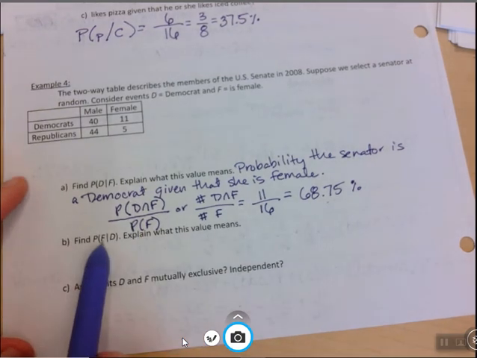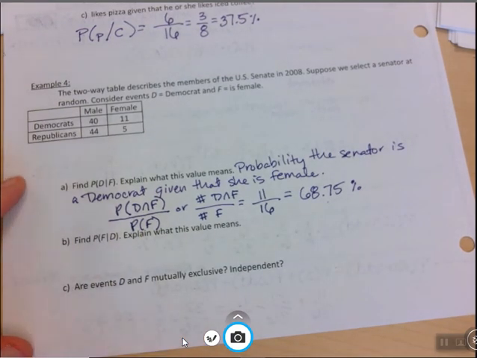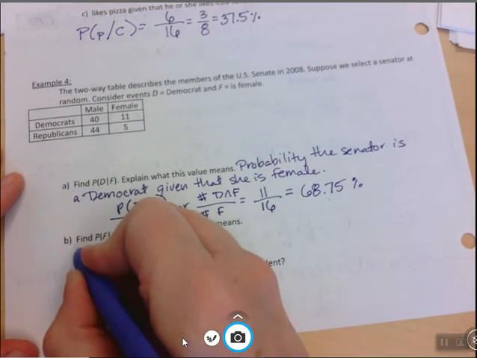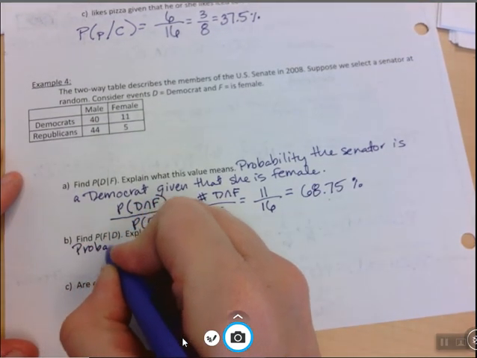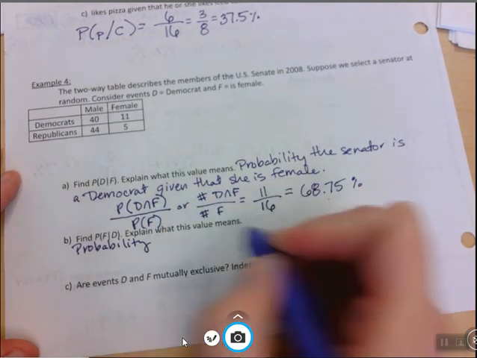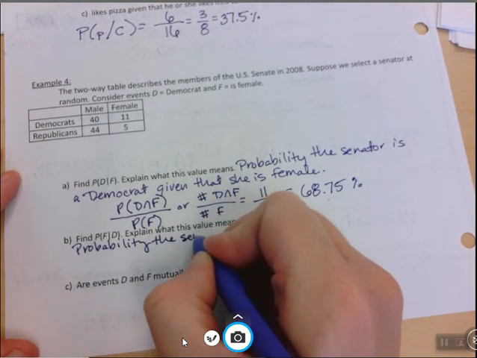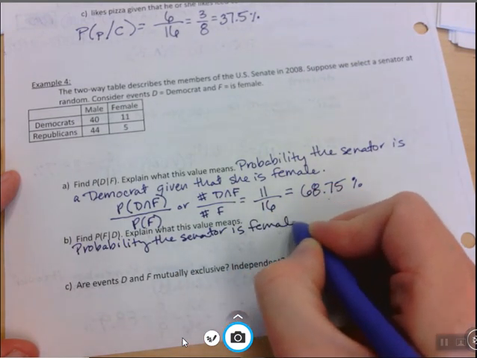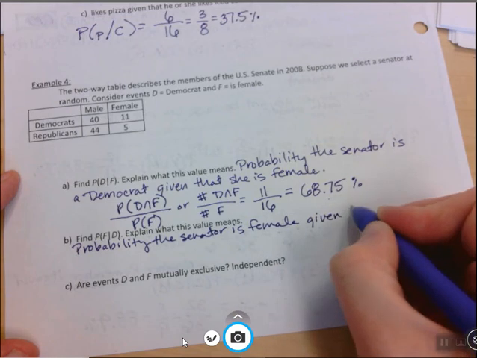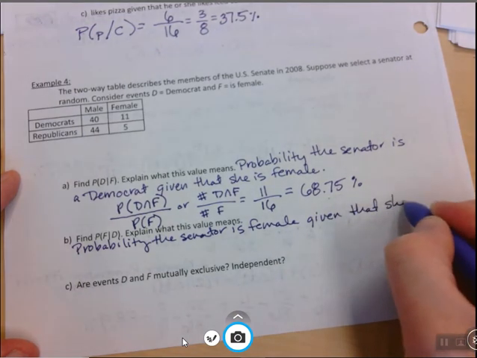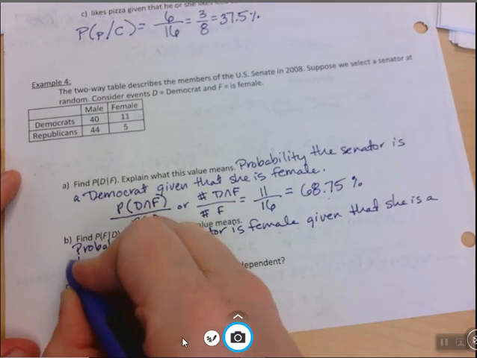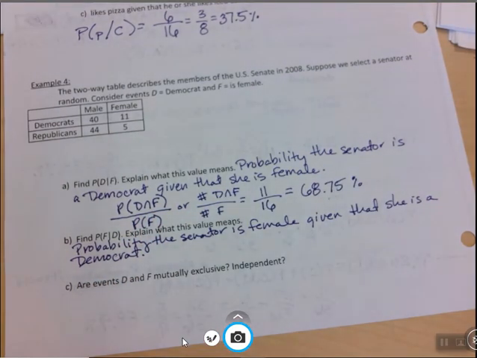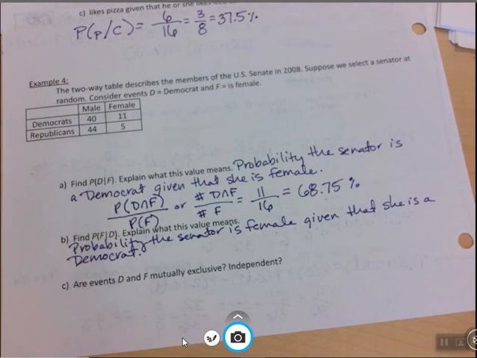Alright, probability of F given D. Probability that this senator is female given that she's a Democrat. What's going to stay the same, the numerator or the denominator?